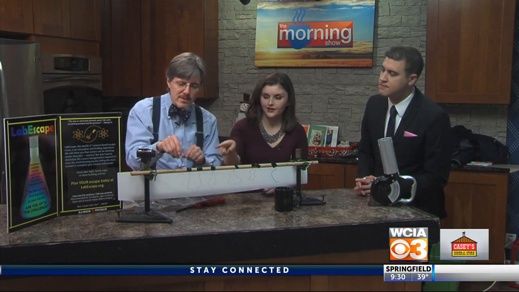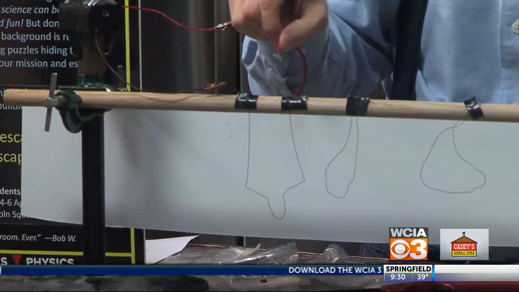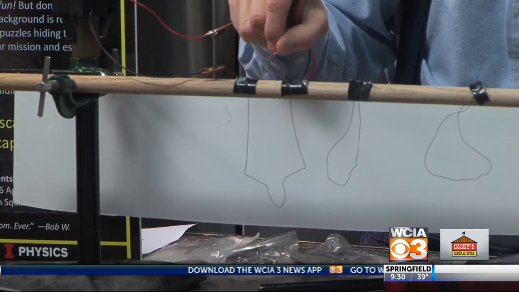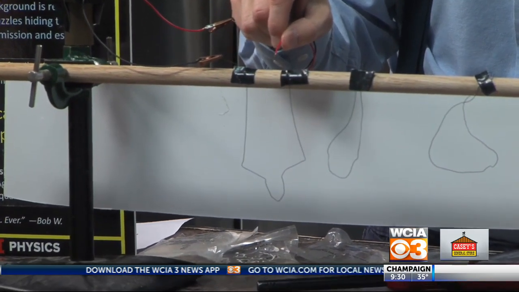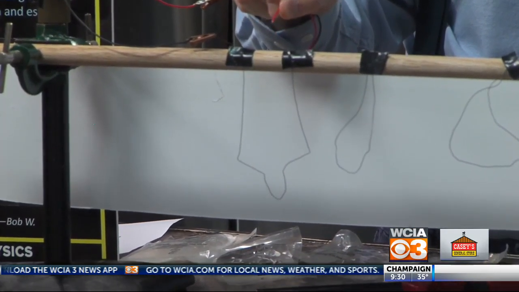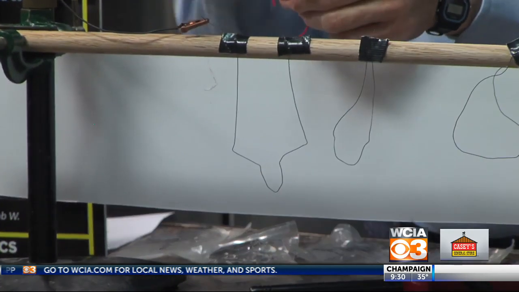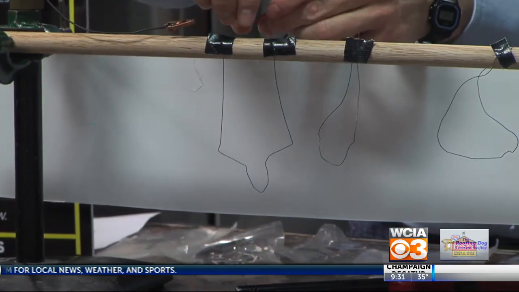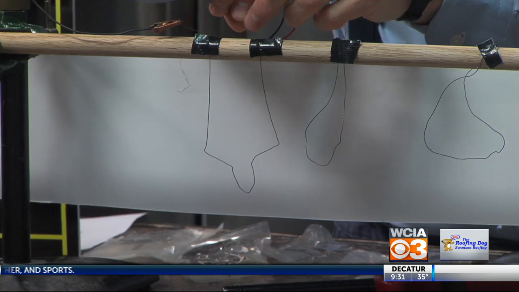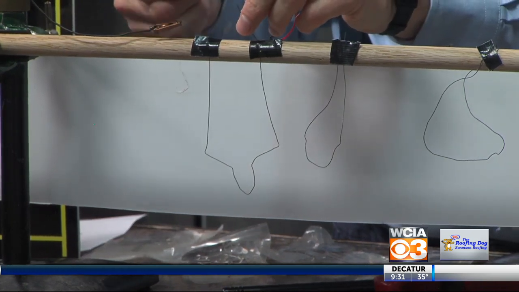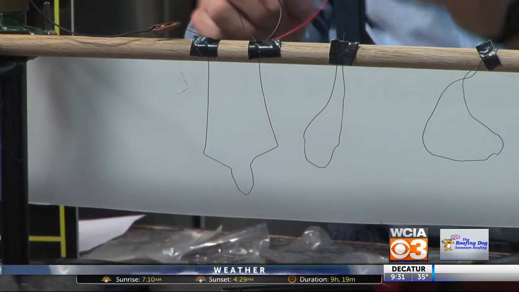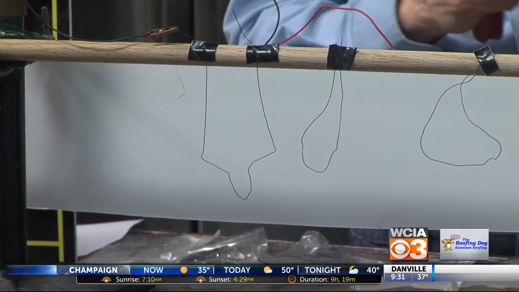So I'm just going to show a couple different ways of heating these and show you what happens. The first one is a battery, and I'm just going to run some current through this wire. Hopefully everything is working, because it worked just fine when I was here before. Well, we're going to try a different way of heating it. We're going to try a lighter.